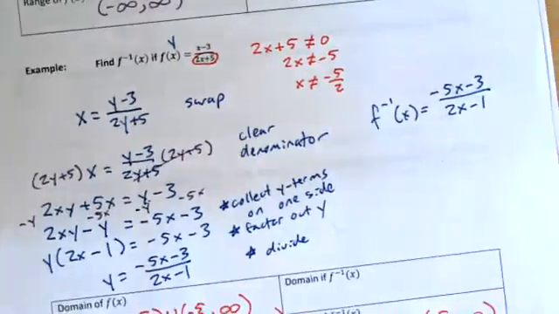I want to give you a little warning here, but before I do that, what questions do you have about that process? Clear the fractions, collect the y's, factor the y out, divide. Okay, you'll do a few of these in your work, and I promise you we'll see one of these on our test too. Same format, same steps.